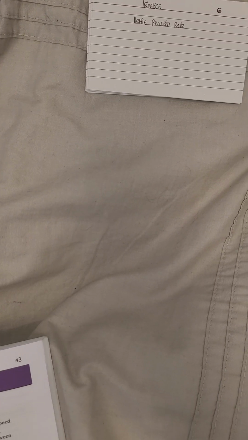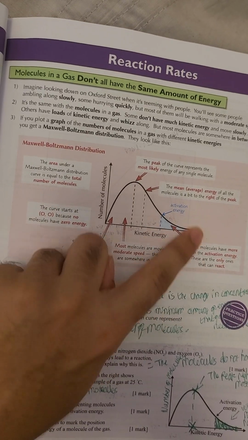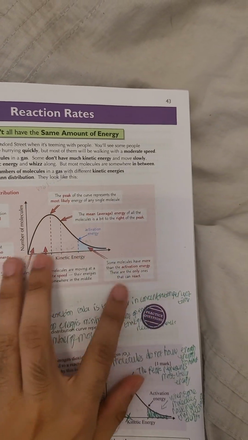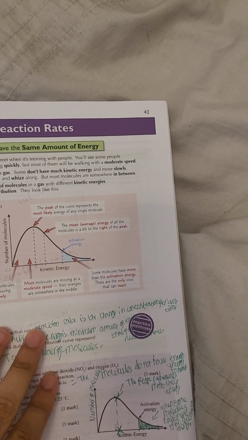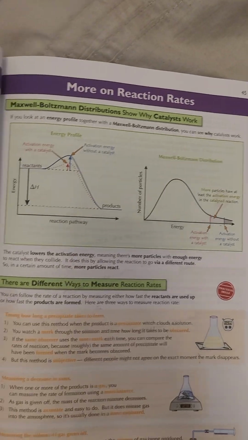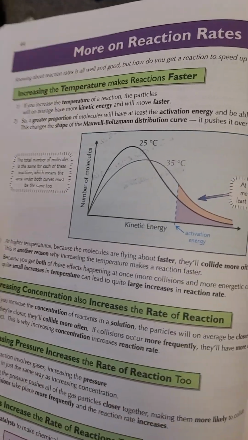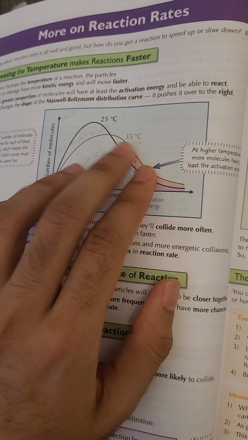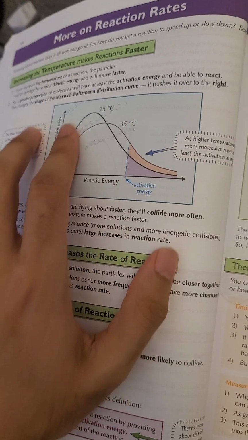Obviously, I don't want to make unnecessary flashcards, like 1, 2, 3, 4, 5, 6, 7. You should be confident with the Maxwell-Boltzmann distribution curve right now. The only thing students struggle with, which I did as well, and my teachers found in our mocks, is what happens when you increase temperature. It shifts slightly to the right and goes lower. I think that will definitely come up, so I would just memorize that. Apart from that, these flashcards should be pretty good.